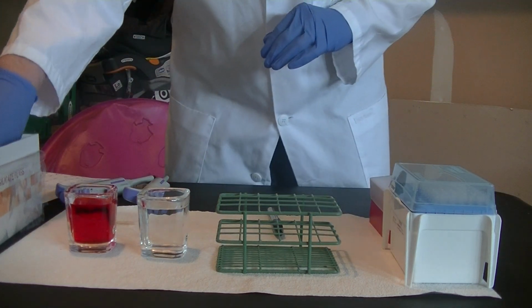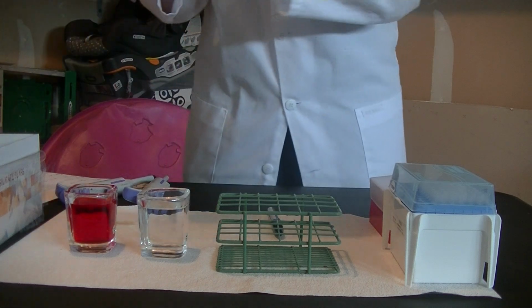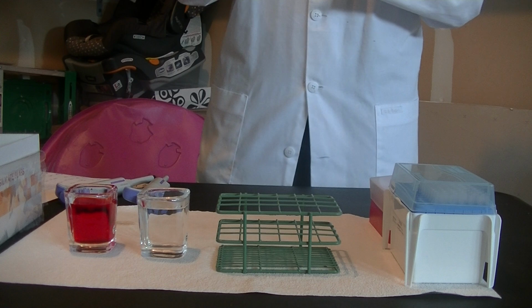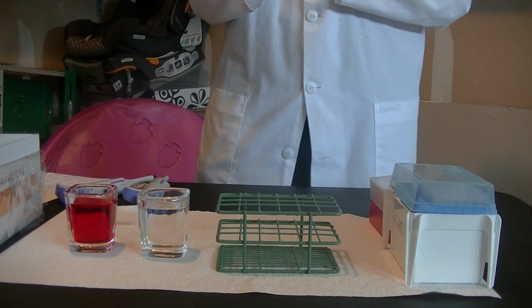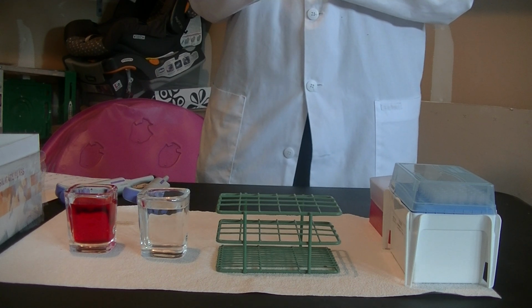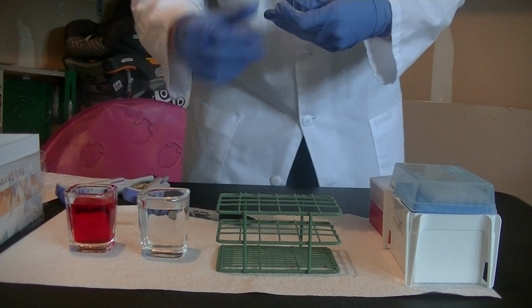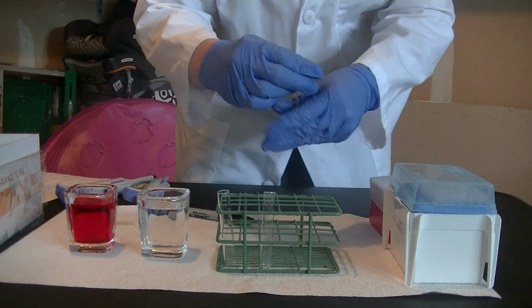So the first practice dilution, number 1, said to make 3 tubes, and each of the tubes is going to be independently made, or an independent dilution, and each is going to be a 1 to 10. So I'm taking 3 tubes and I'm labeling them 1 to 10 for the dilution I'm going to make.